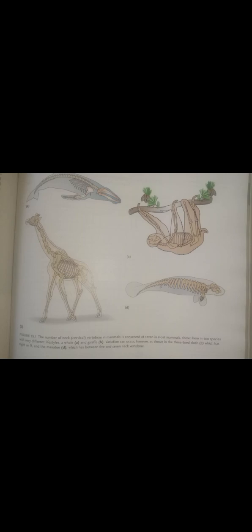So, in this picture, I could see the number of neck vertebrae in mammals is conserved at 7 in most mammals, shown here in two species with very different lifestyles, a whale and a giraffe. But their neck vertebrae, the cervical vertebrae, are conserved at 7. So variation can occur, however, as shown in the three-toed sloth, which has 8 or 9, and the manatee, which has between 5 and 7 neck vertebrae. So there are differences.